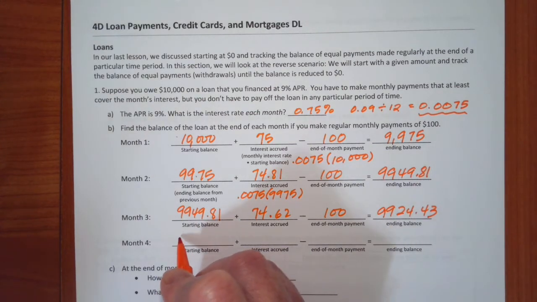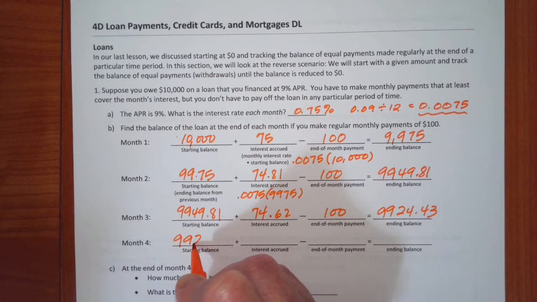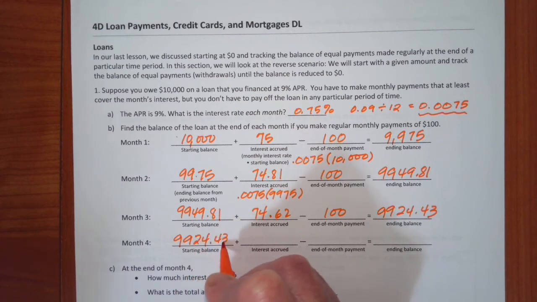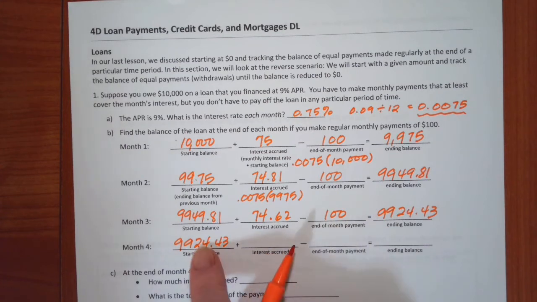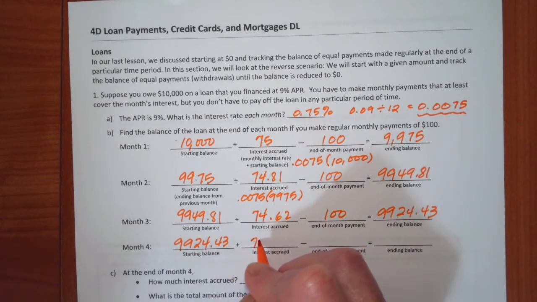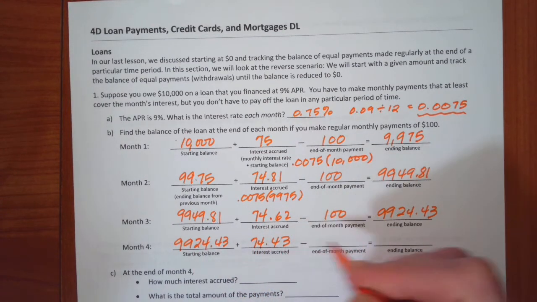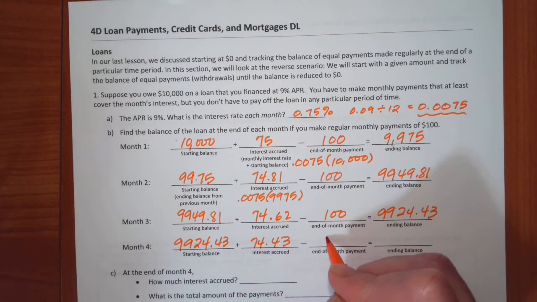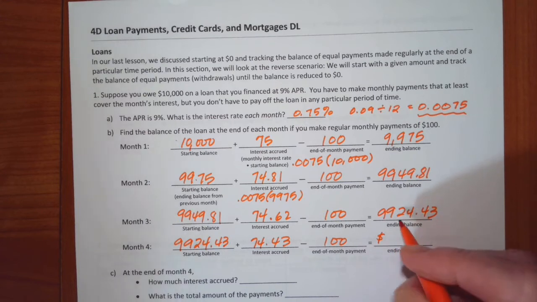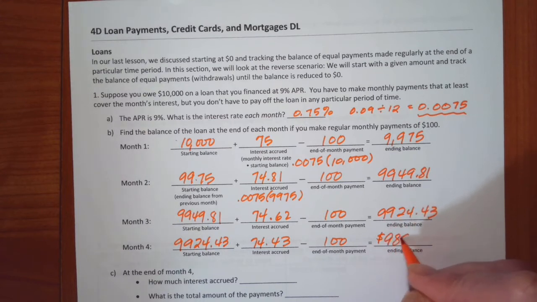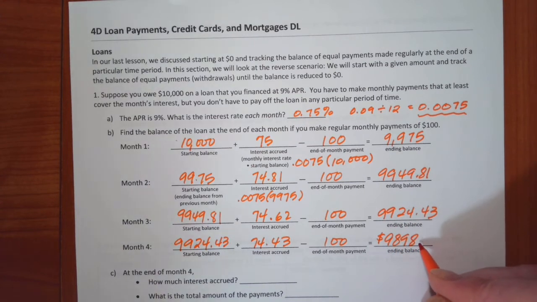That becomes my beginning balance in month 4. If I calculate 0.0075 times this amount, the interest is $74.43. I would add that, then subtract the $100 payment, and my ending balance at the end of 4 months is $9,898.86.